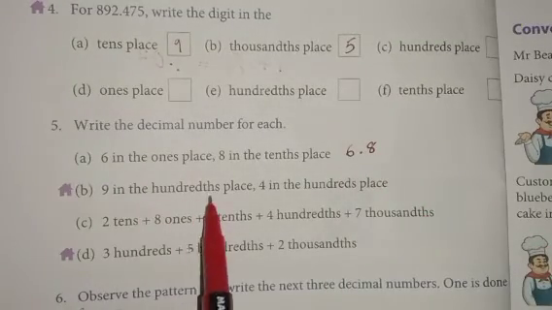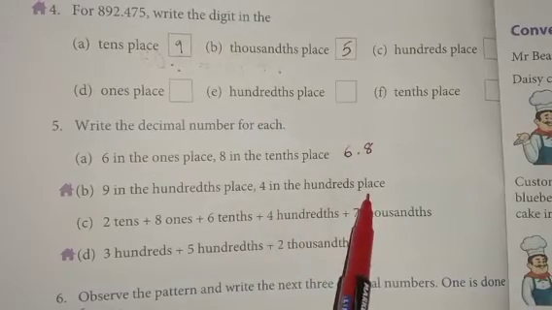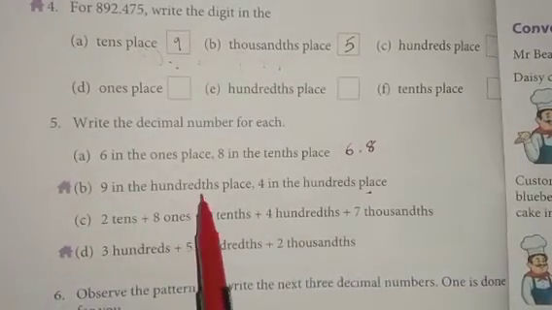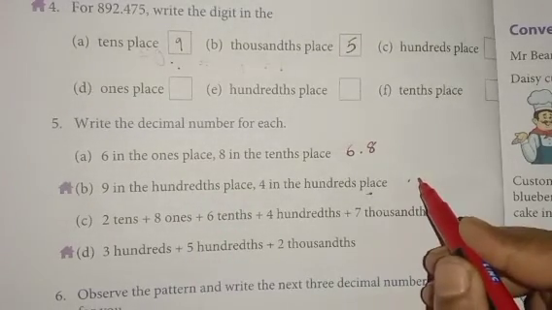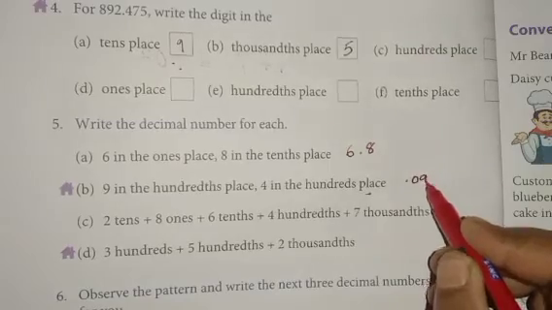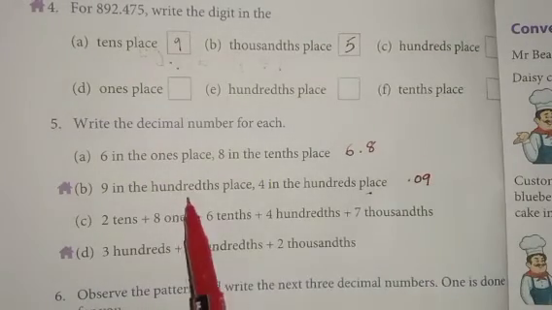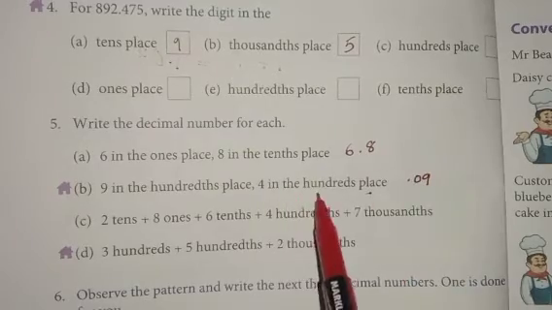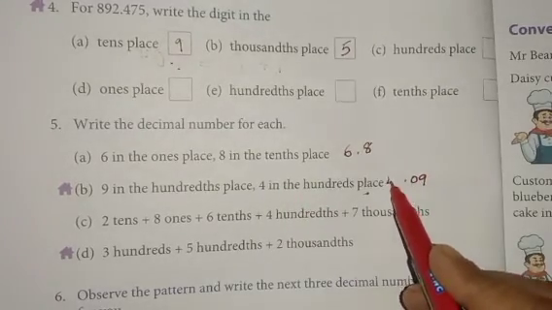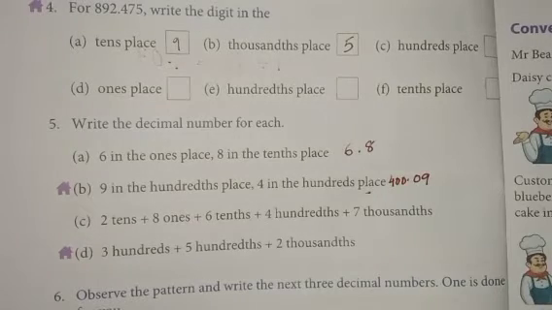Next, 9 in the hundredths place and 4 in the hundreds place. How will you write it? That is 9 in the hundredths place. So after the point, 9 in the hundredths place, we write 0.09. Why do you write 09? Because there is no tenths digit. Then here 4 in the hundreds place, so we can write 400.